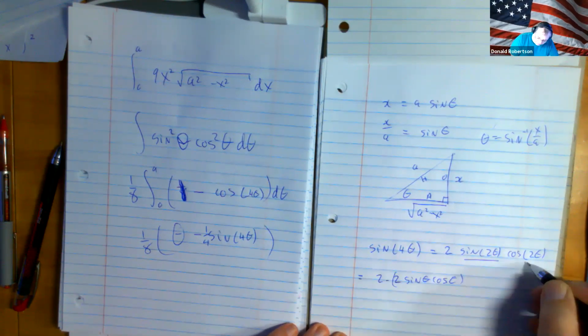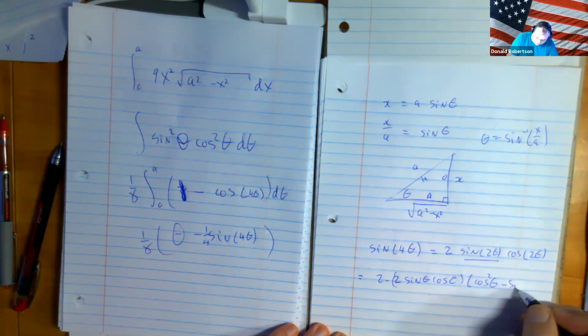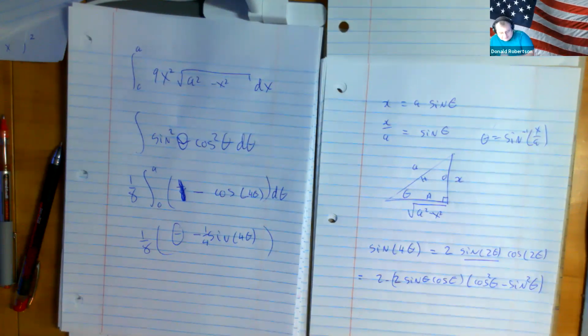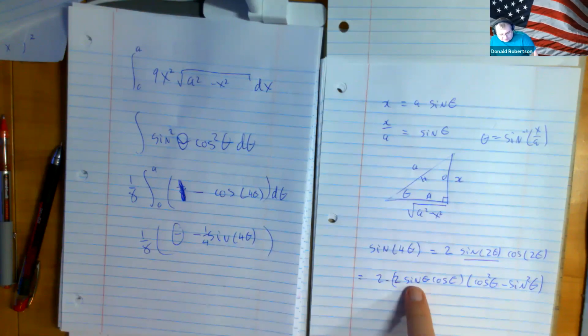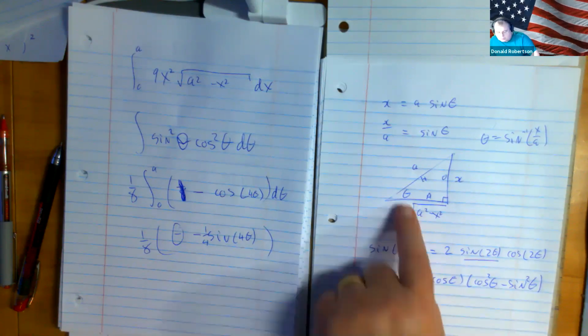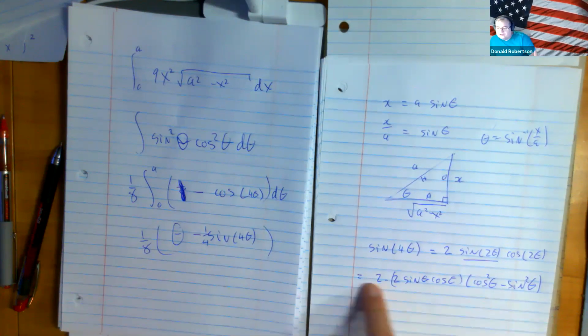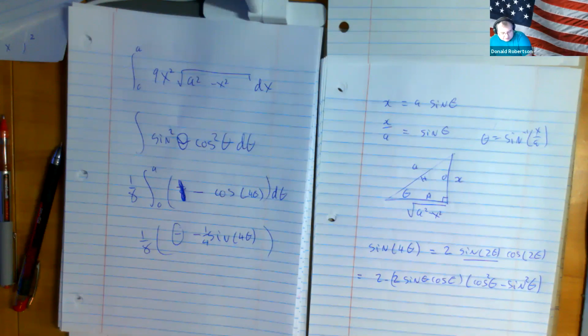And isn't cos 2 theta, cos squared theta take away sine squared theta. If you go through this triangle, then can't you replace all of these various pieces using this triangle? And that will tell you what this is equal to in terms of x. And it's downright ugly, but doable, right?